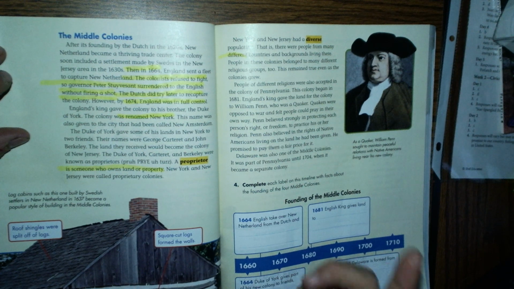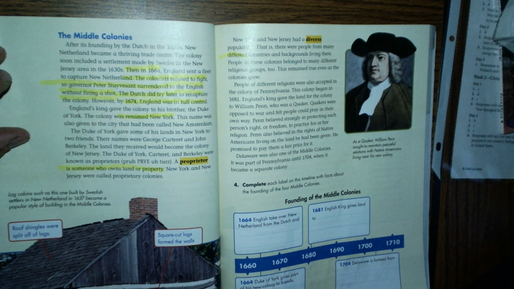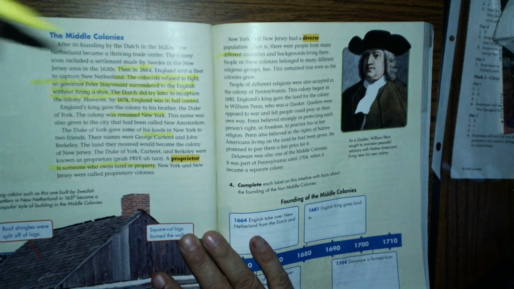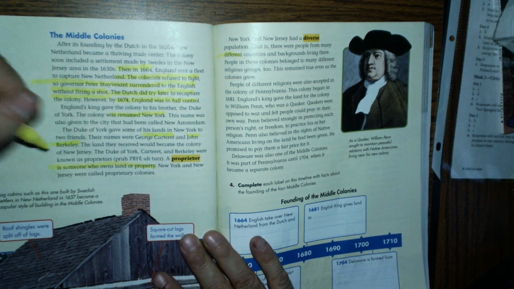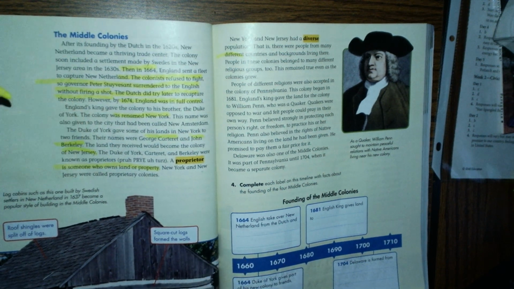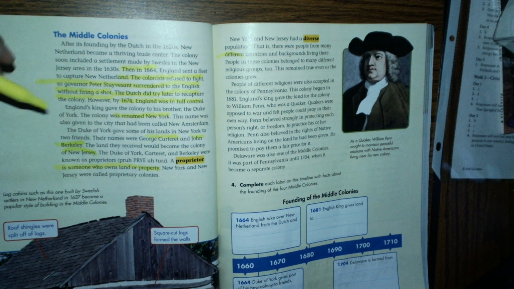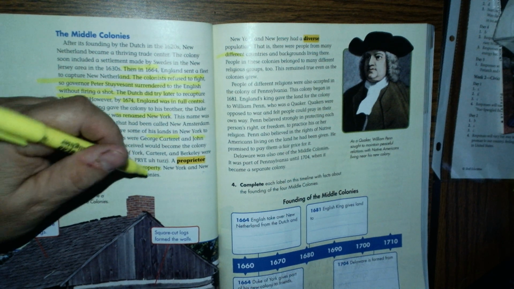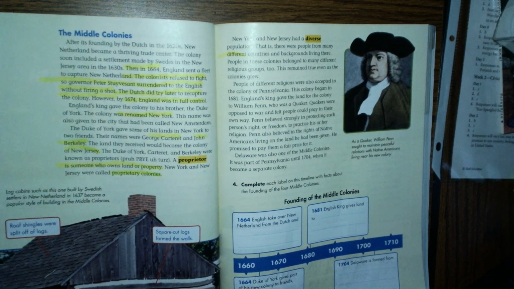The Duke of York gave some of his lands in New York to two friends. They were George Carteret and John Berkeley. The land they received would become the colony of New Jersey. The Duke of York, Carteret, and Berkeley were known as proprietors. A proprietor is someone who owns land or property. New York and New Jersey were called proprietary colonies.